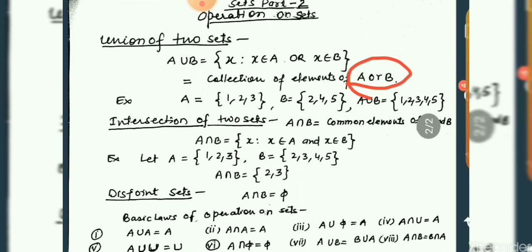So this can be defined as union of two sets. In mathematical terms, we can define it as X such that X belongs to A or X belongs to B.